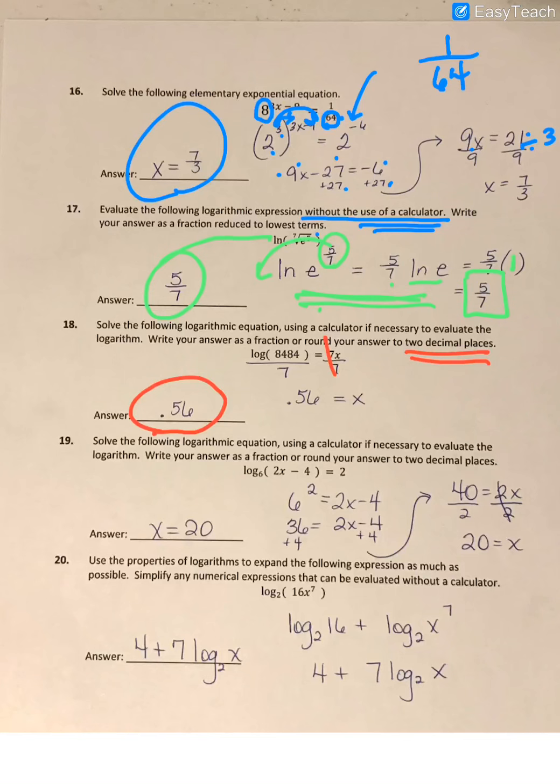When you see something like number 19, where the x is with your logarithm, then you're going to want to put it in the other form. And when you do that, always start with your base. So my base is 6. It's raised to a power of 2, and then I say it's equal to 2x minus 4. So then the 6 raised to the power of 2 gives me this 36.